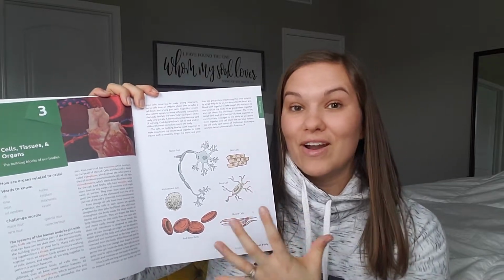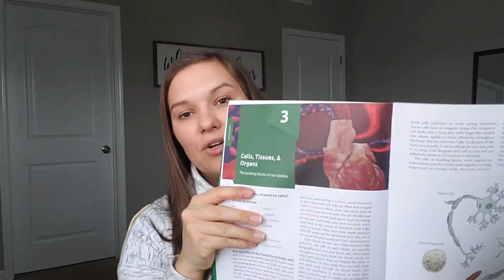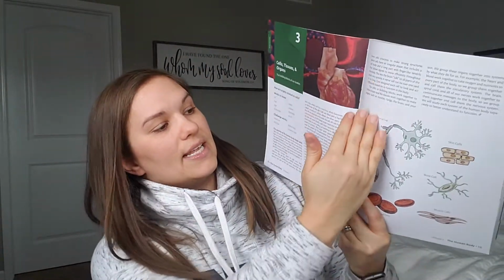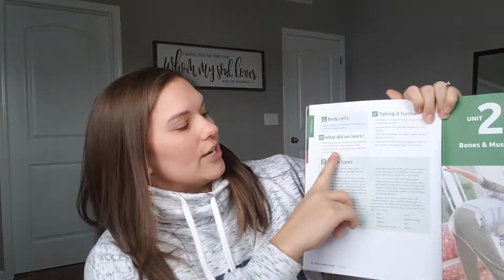So for the very first week, this was what we did. What it entails is it has some words to know, it has some challenge words, and then I would read this to them. We would look at the picture, and then at the end, it has some questions. So what did we learn and taking it further.